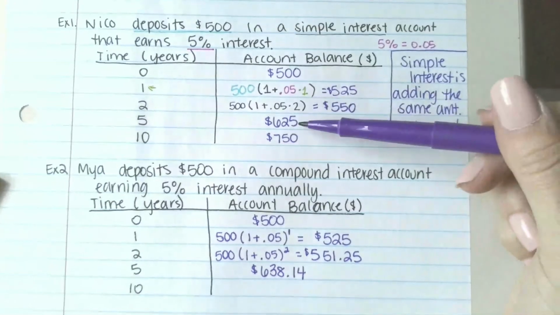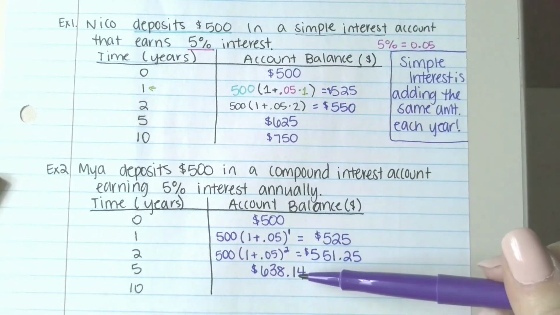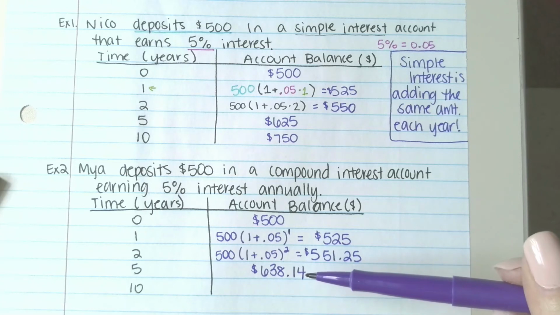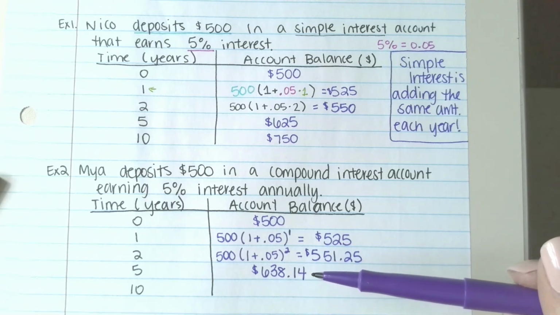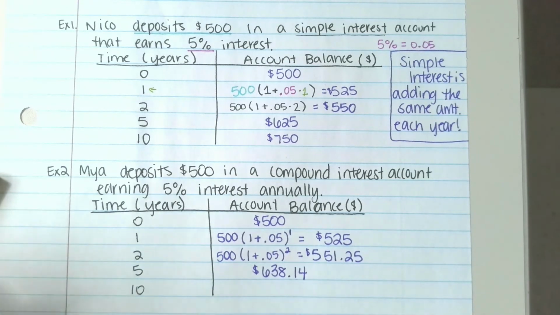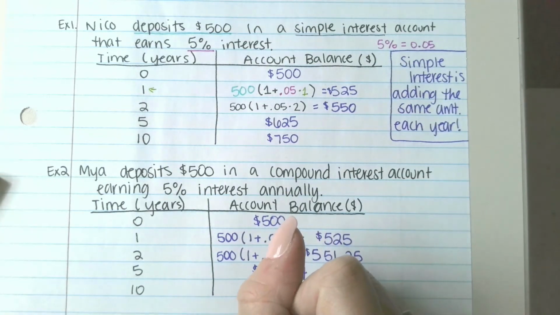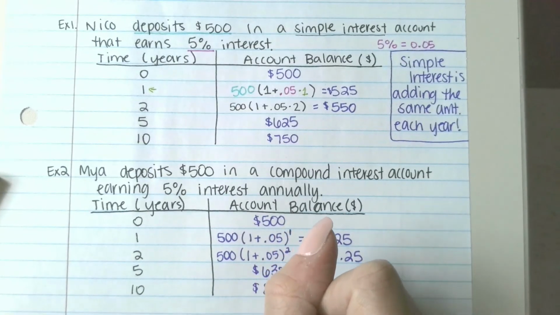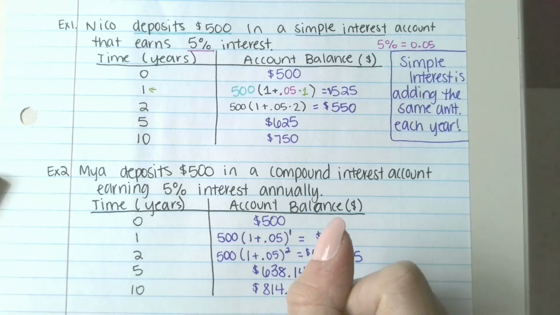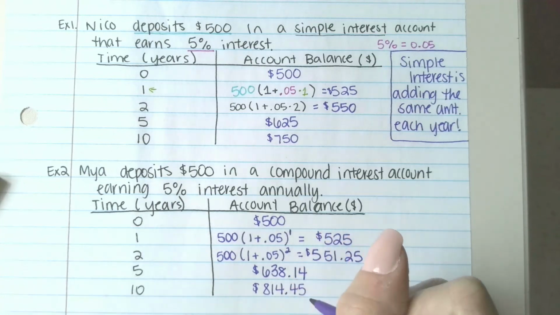So compared to Nico's 625, we can see that they are starting to grow apart a little bit faster. And now for 10 years. Maya, after 10 years, will have $814.45.